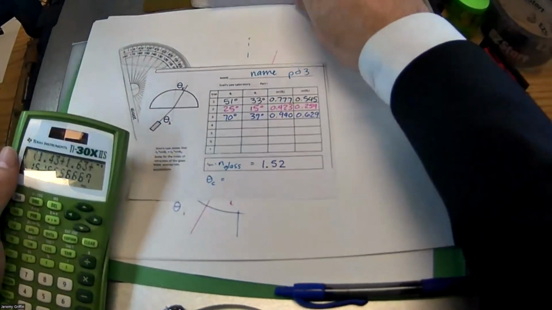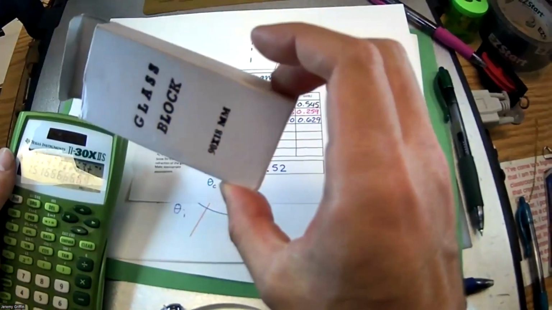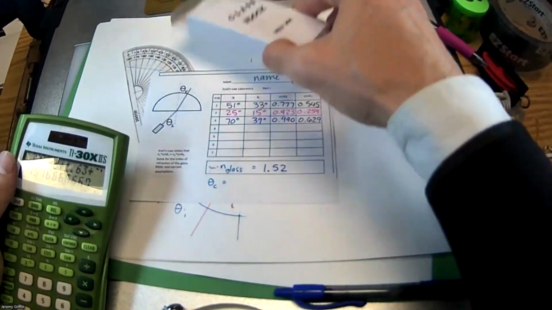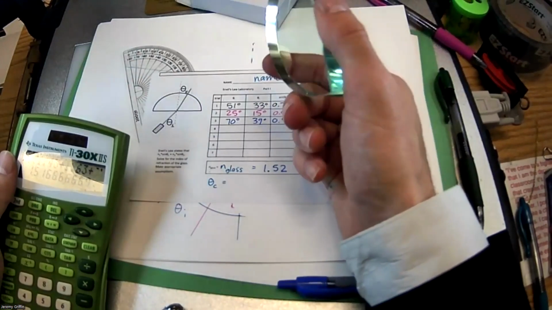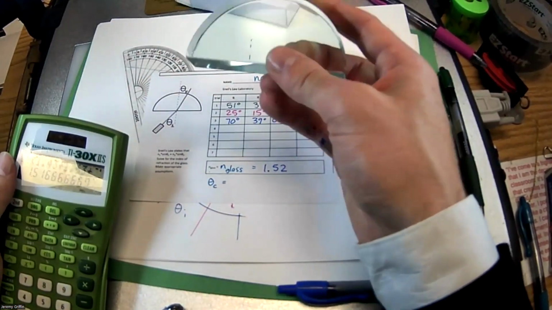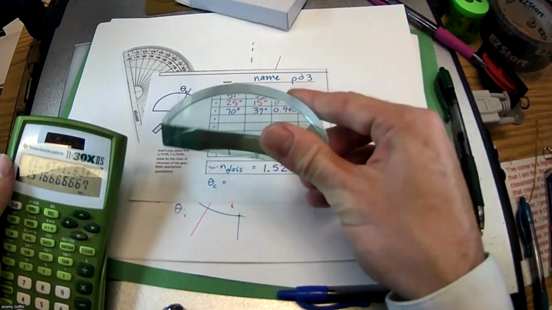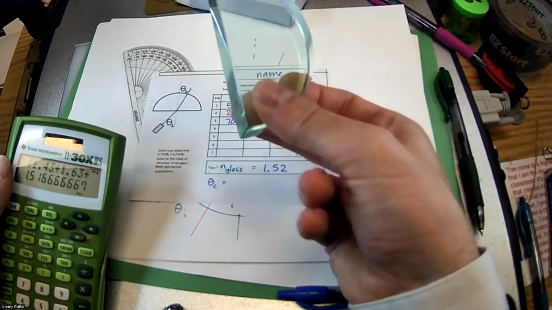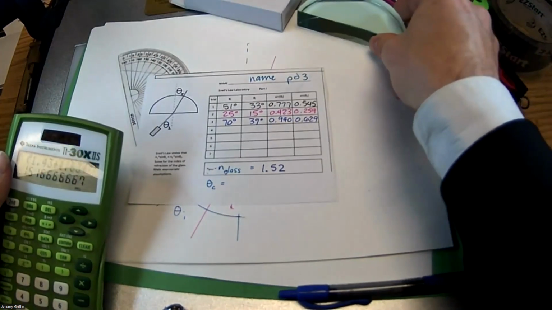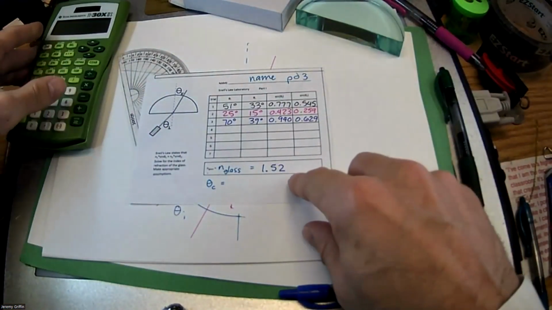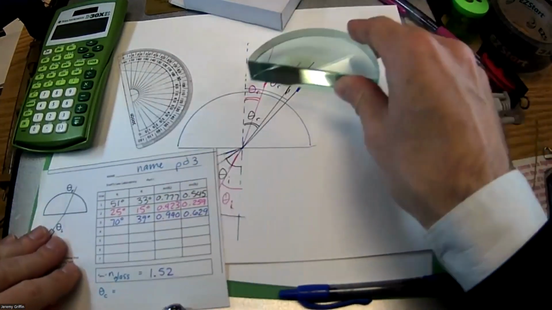Now, I think this is like high school science equipment here. It says like glass block on it. Imagine they probably manufactured it for some specific value. So I'm going to guess that the actual value is like 1.5. I don't know for sure, but that's probably what it is. Now, I still want to get the critical angle for this though. So let's get that experimentally.